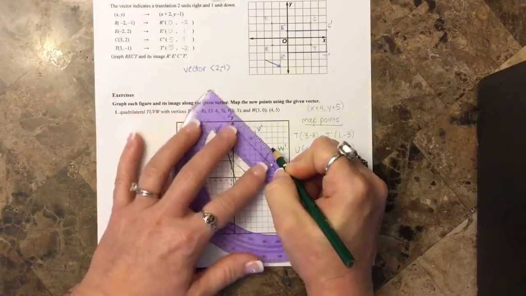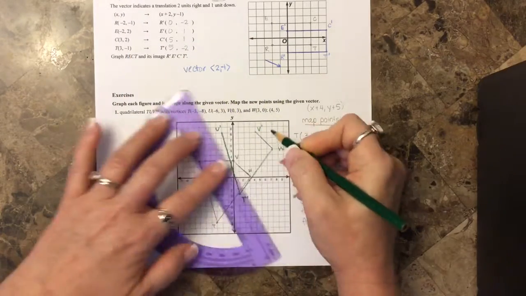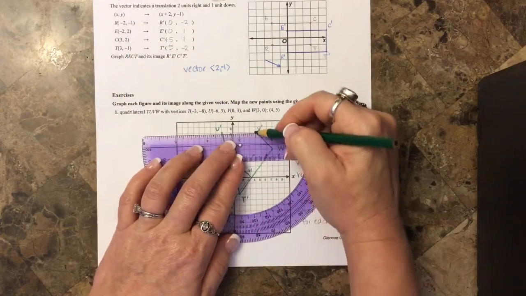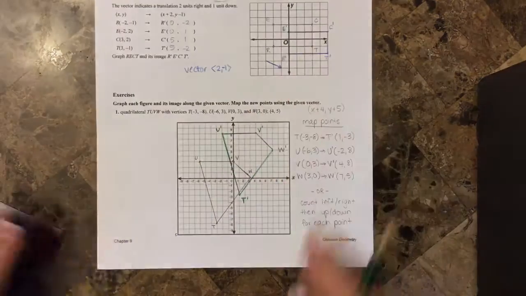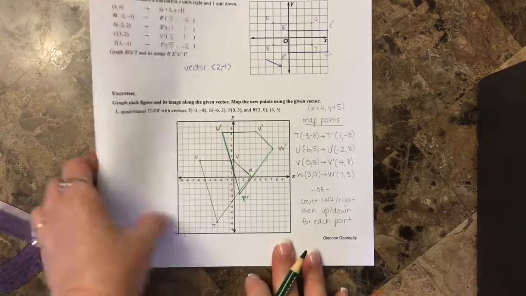It helps to use, as you'll notice I've been using colored pencils, it really helps to have your pre-image and your image in two different colors so you can keep track of what's going on.